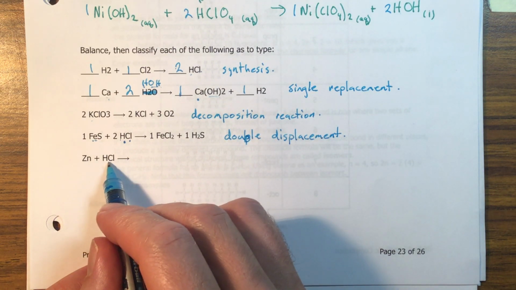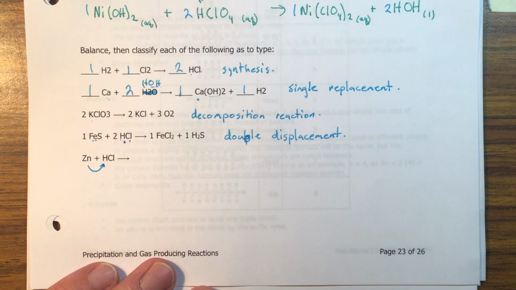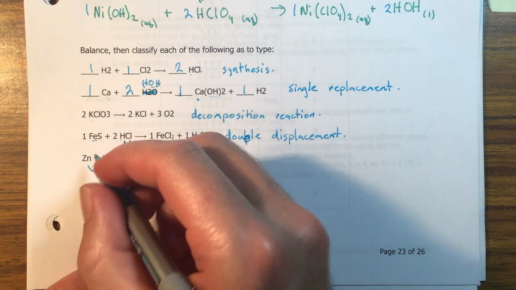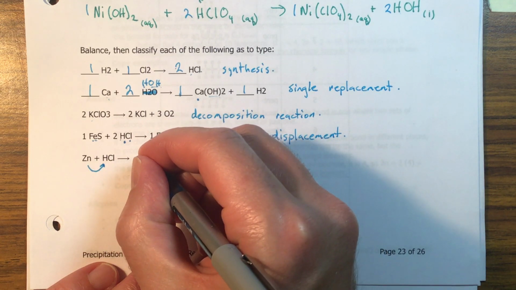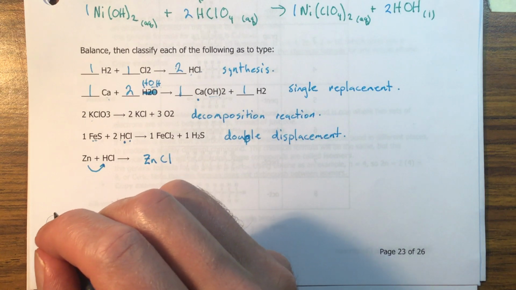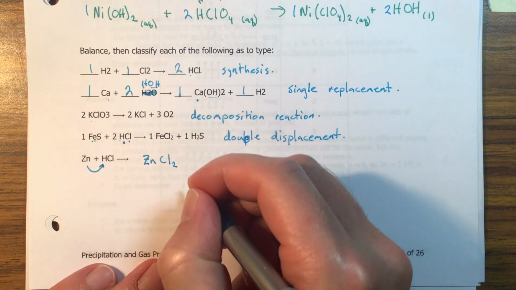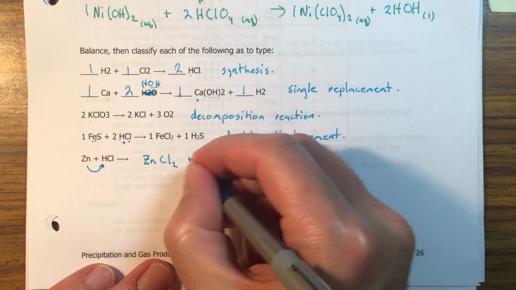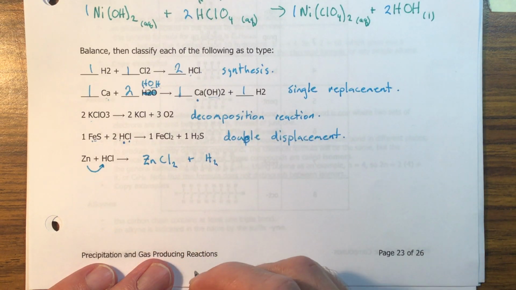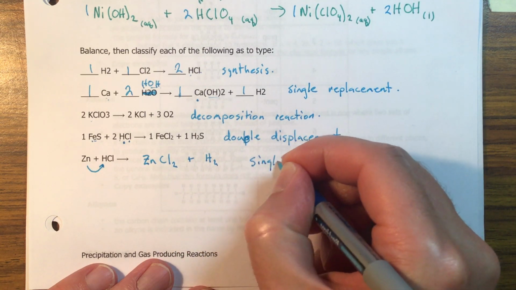Last one, Zn plus HCl. Well, we can check on the activity series to see if the Zn will replace the H. This is zinc and hydrochloric acid. From my experience, the H gets replaced. So you're going to get ZnCl. Now Cl is a 1 minus and zinc is a 2 plus, so it's going to be ZnCl2, zinc chloride, and H2. That's going to be a gas. This is a single replacement reaction, and we actually have to balance this one.